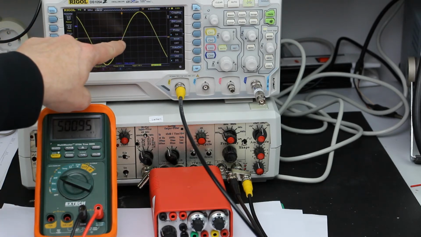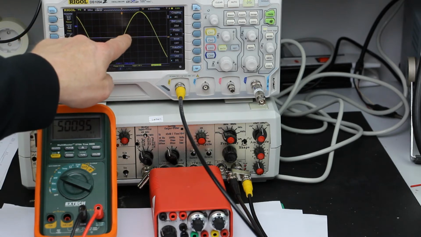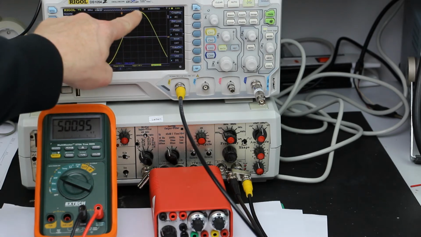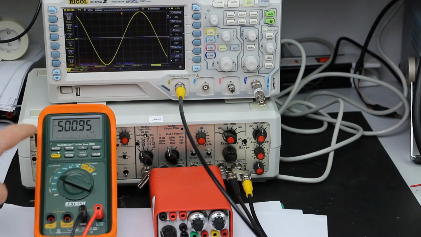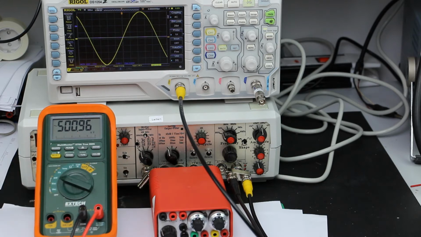I've set the Rigol DS1054Z so that the amplitude is exactly 4 divisions peak. And more accurately, we can see it on the multimeter, so it's nearly 501 millivolts. And here we have our variable resistor and capacitor box.